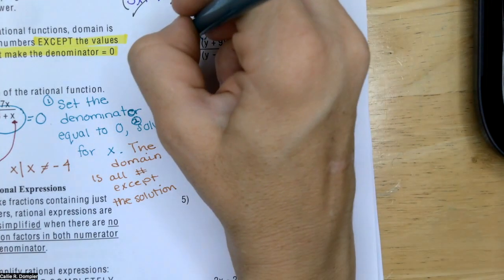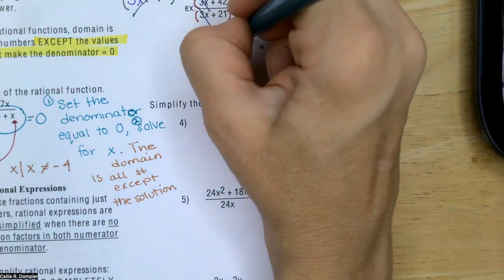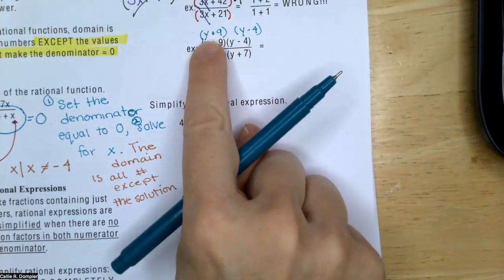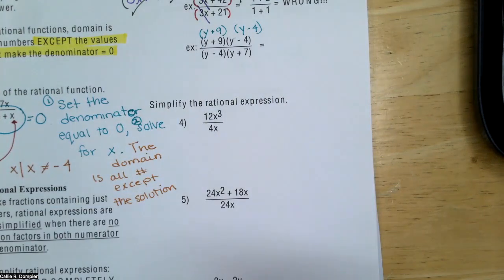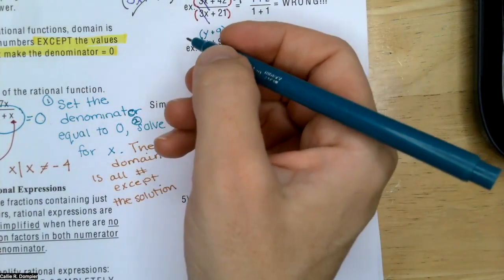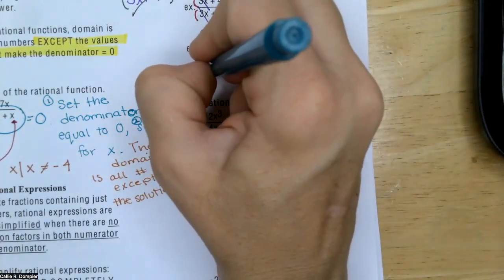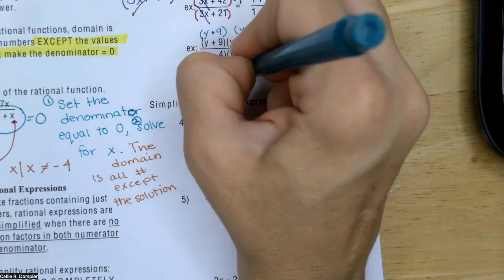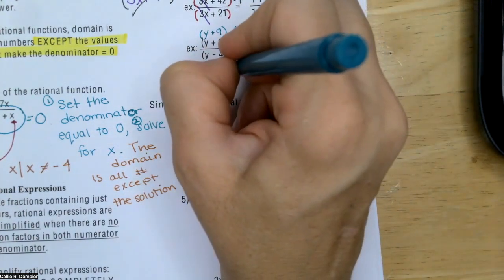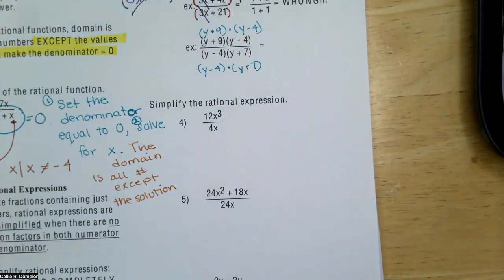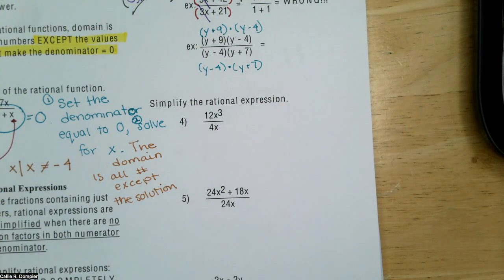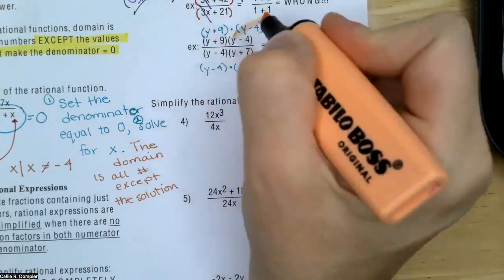So one of your factors is y plus 9. Your other factor is y minus 4. Those are the only things eligible to be factored out or divided out. Here we have y minus 4, and here we have y plus 7. Why? Because they're being multiplied. Okay, that's how you know they are factors, because they're being multiplied. What is common? The y minus 4.